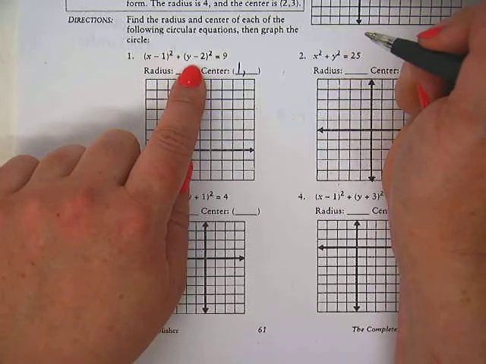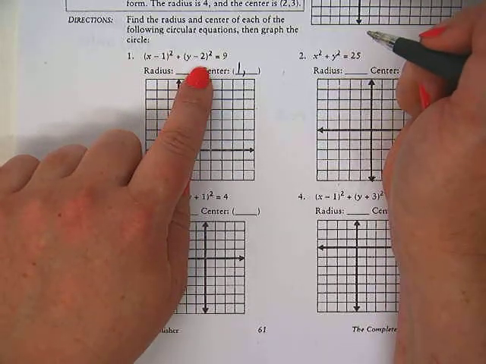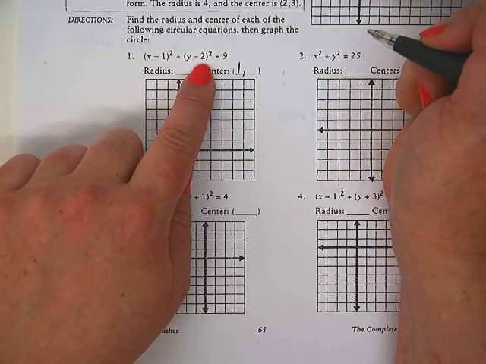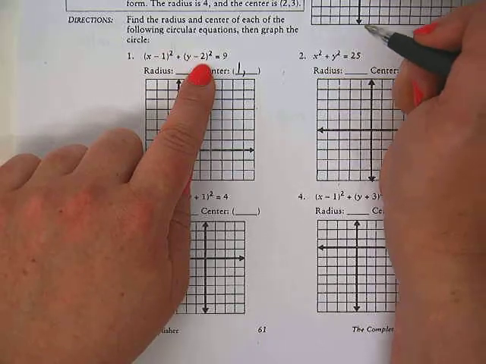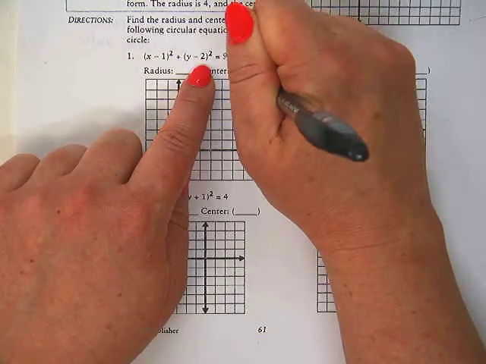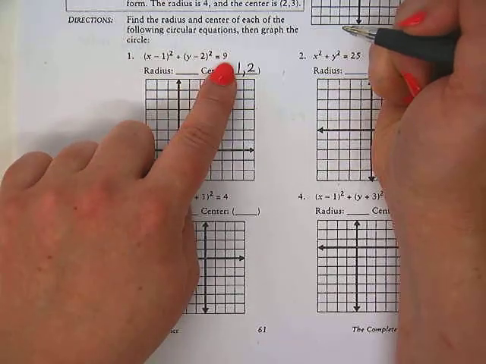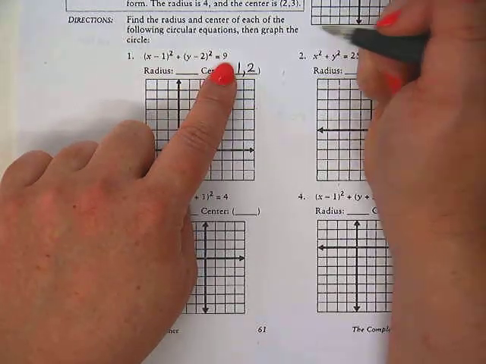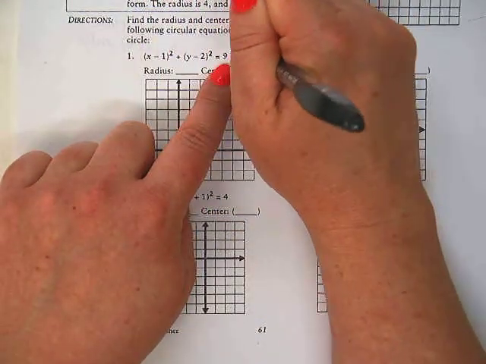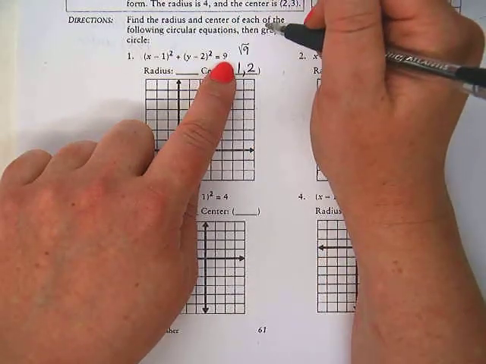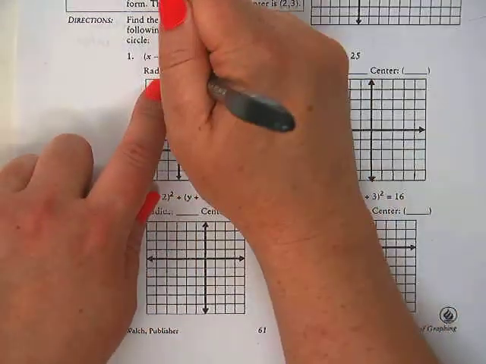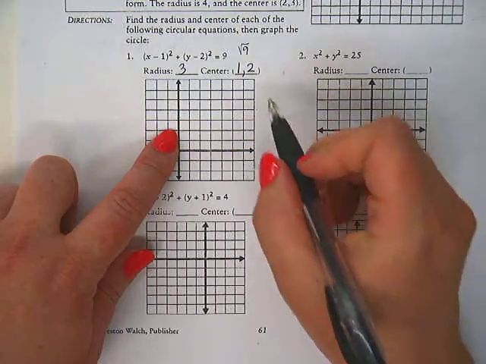I look at where the y is. I look at the number. I do the opposite of that number. So what's the opposite of negative 2? Positive 2. That's the center. Then I take the radius and I square root it. So what's the square root of 9? So that's not the radius, that's the radius squared. I square root the 9 and I get a radius of 3.